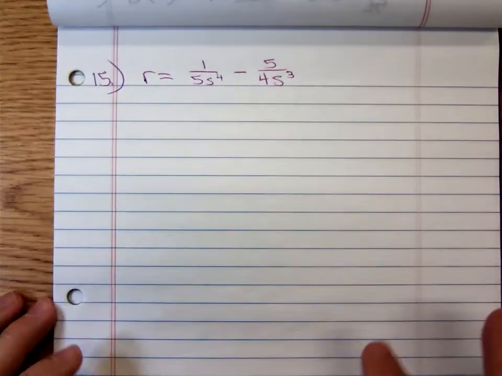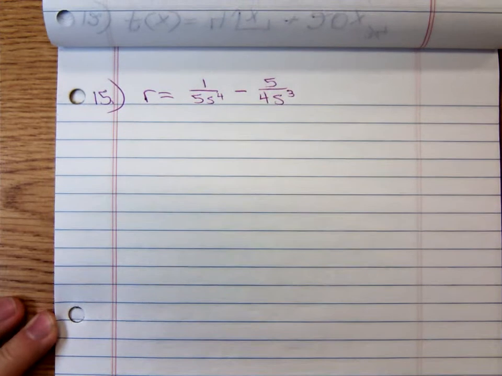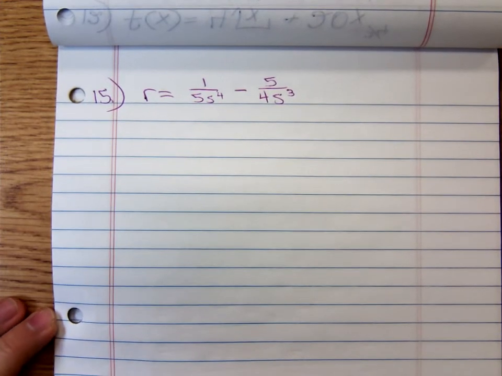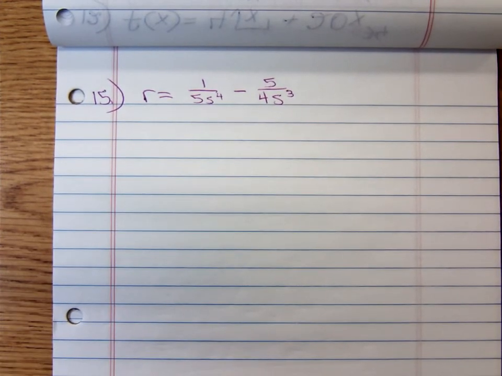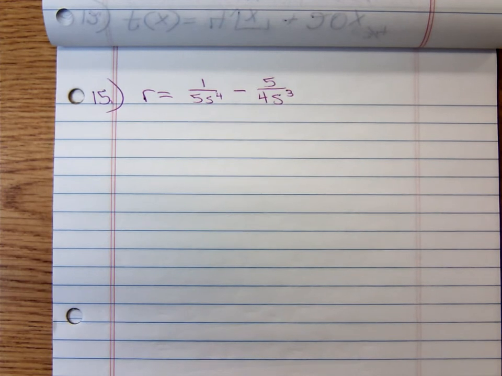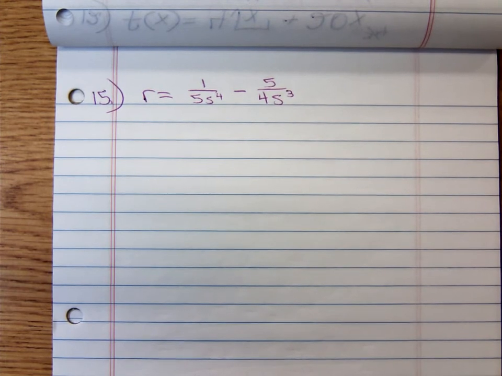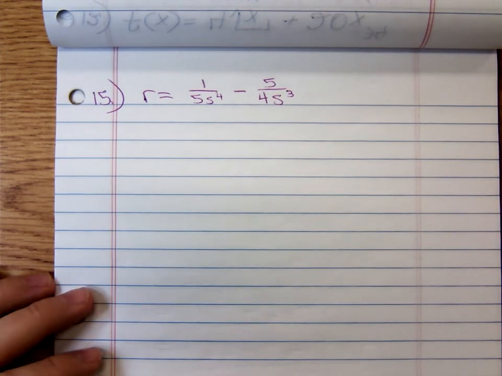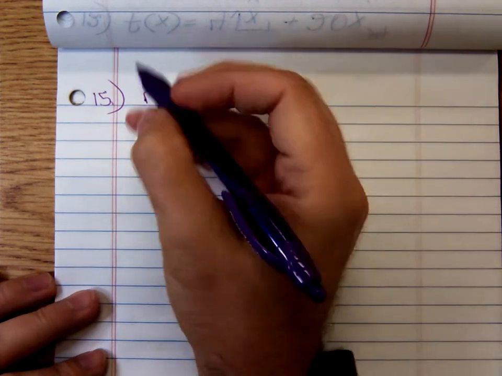Okay, here's another one. It's going to be messier. Well, it's not really going to be that messy. We're just going to have to rewrite the problem before we can apply our derivative rules. We don't have a derivative rule that tells us what to do when the variable is in the divisor. So we had one like this in the previous video, I think.